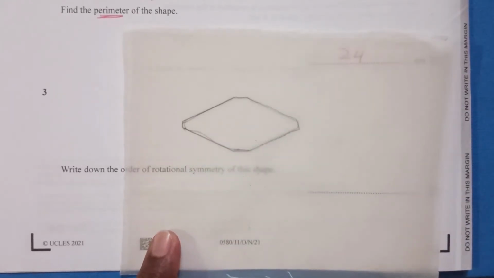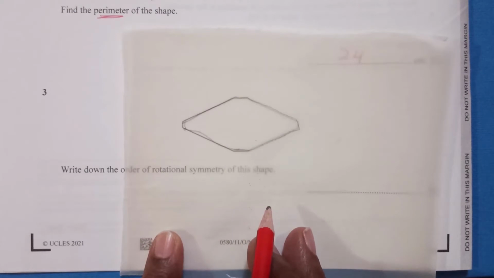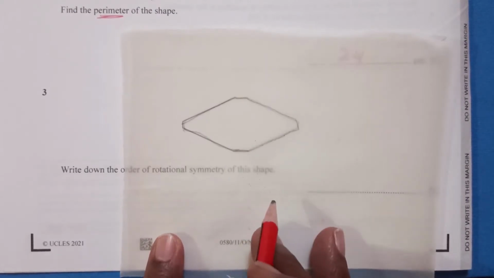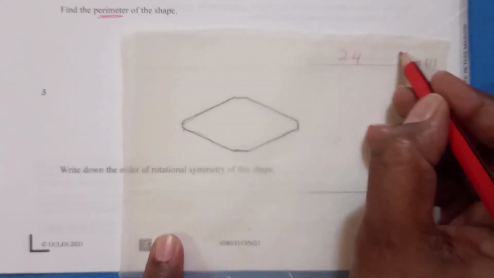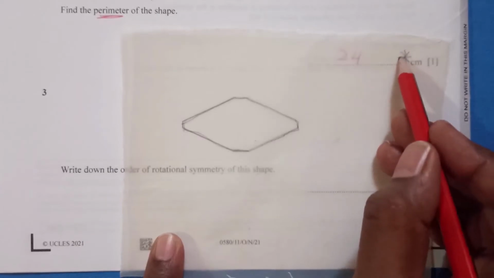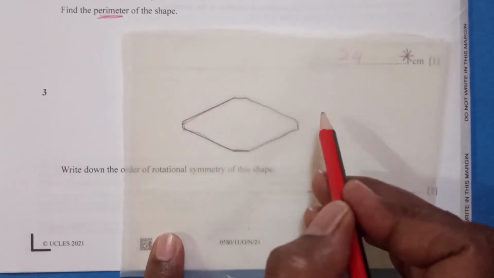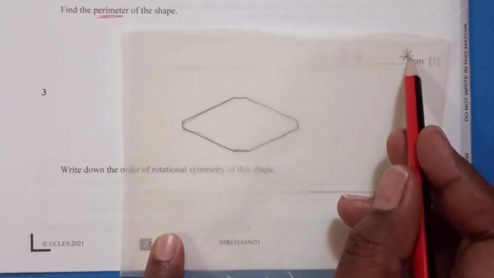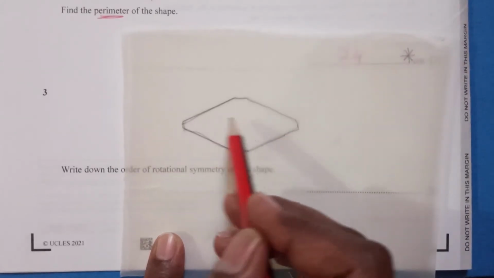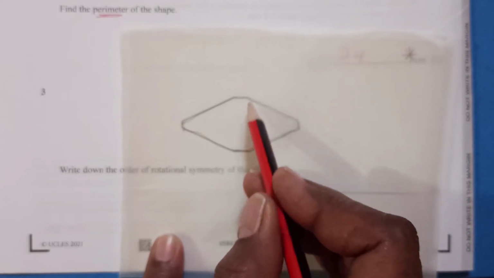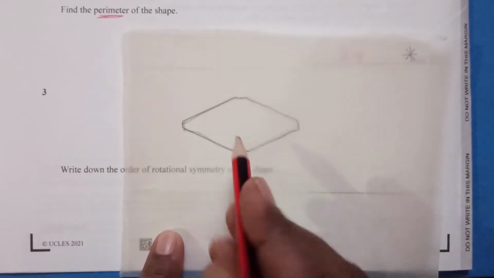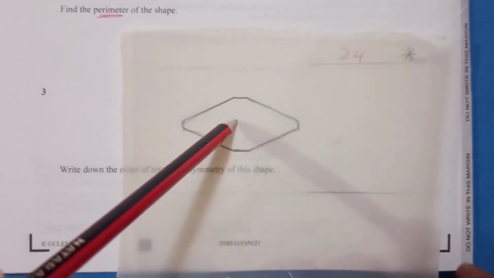Rotational symmetry is when you get the same shape during a 360 turn. For that, let me just make a star here. We start from here and move around the shape until we get the star back here. So I can move here. Let me just put my pencil here.